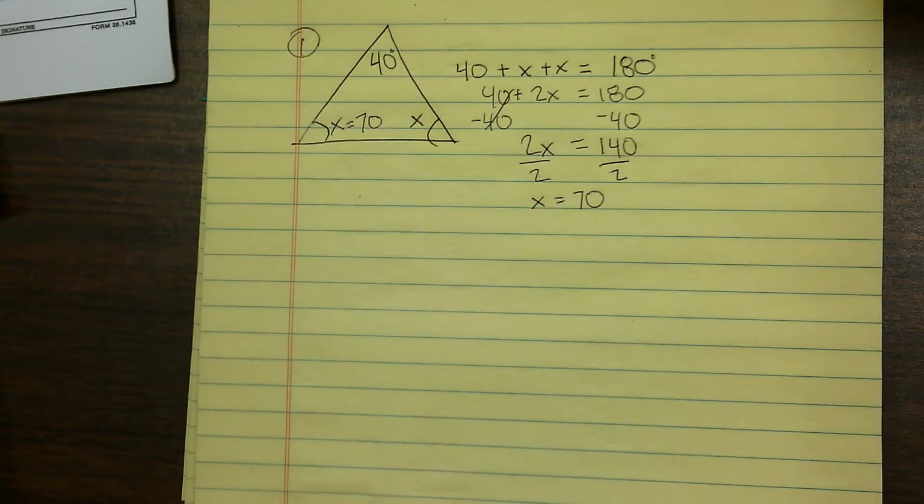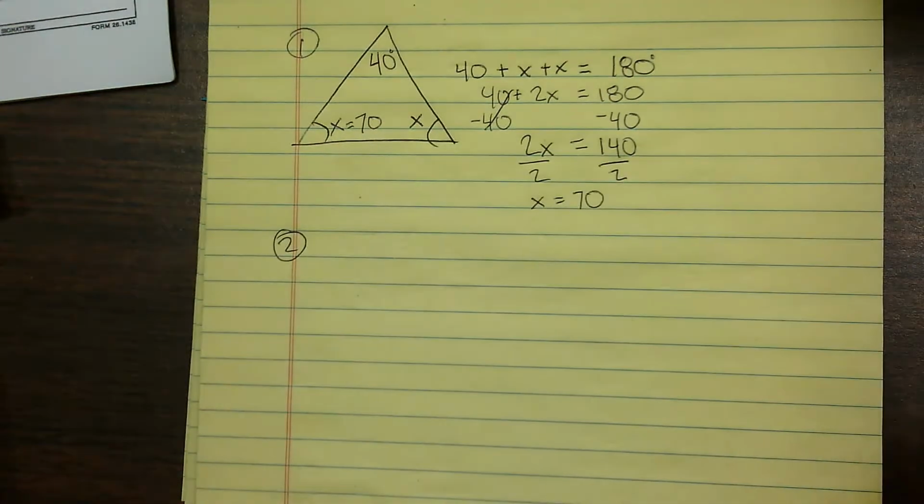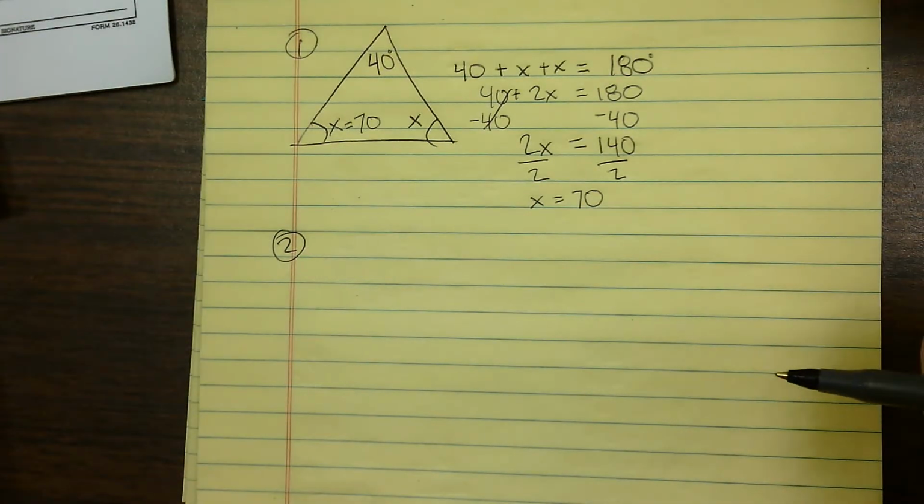Okay, now, our second example, we'll use an isosceles triangle. Ejemplo dos, esta isosceles triangle.